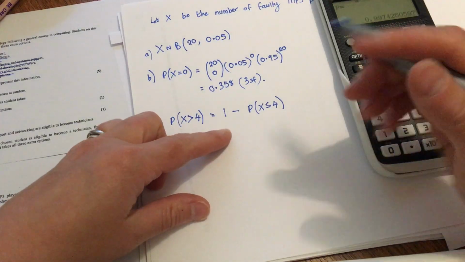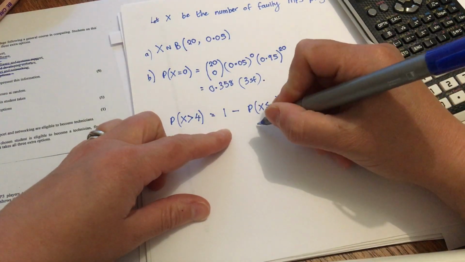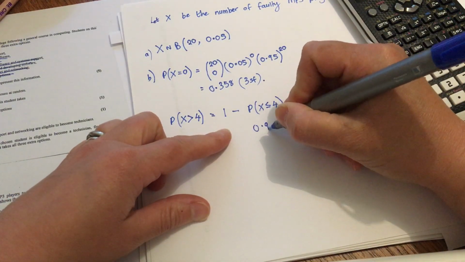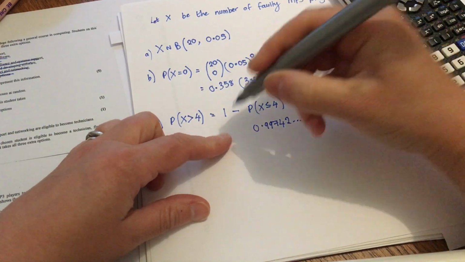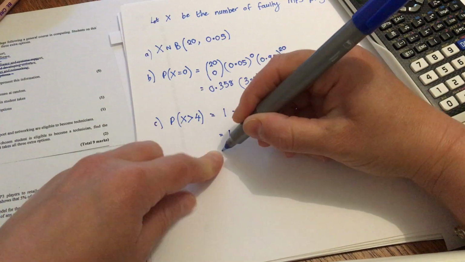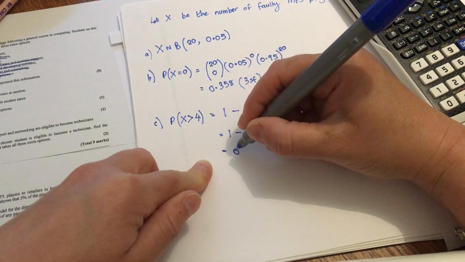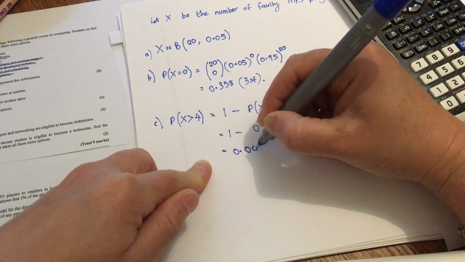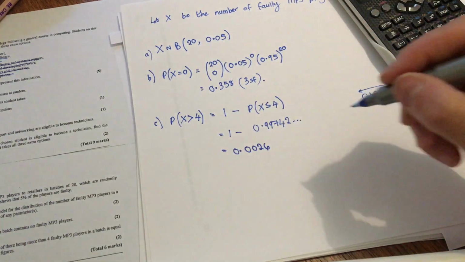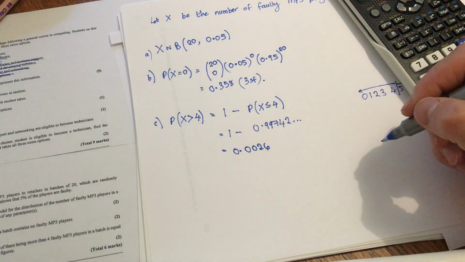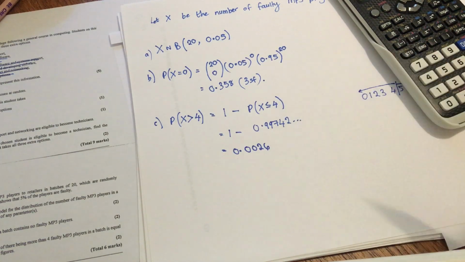So the probability that it's less than or equal to 4 is 0.9974. If we do 1 minus that, we get 0.0026, which is actually what the question is asking for. Okay, so there's your working and there's your answer.